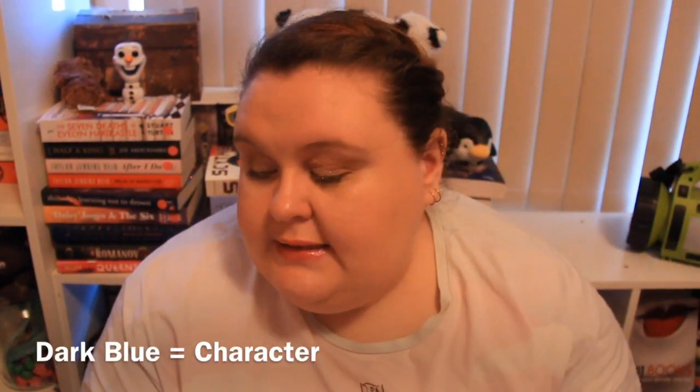And finally, dark blue is for character. So this is description. It could be a description of the character, such as their physical description, their personality. It could be information about their character, like what their job or their role is, the backstory of the character, or important moments about the character. So that is how I've been annotating books.